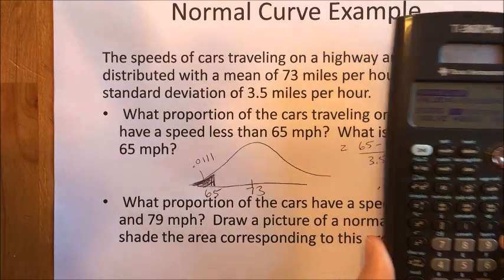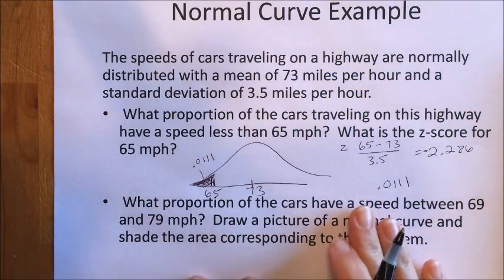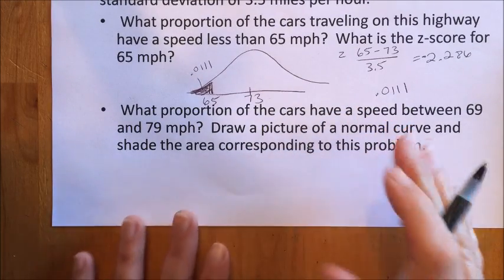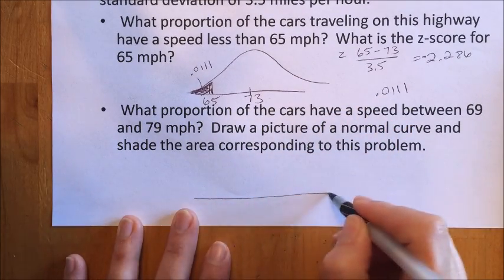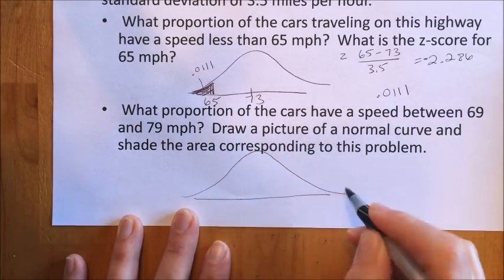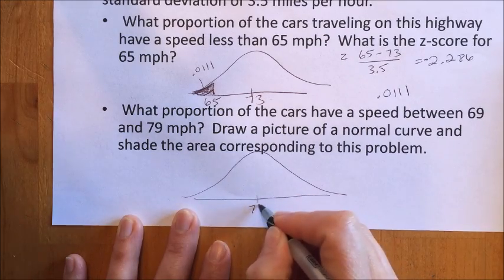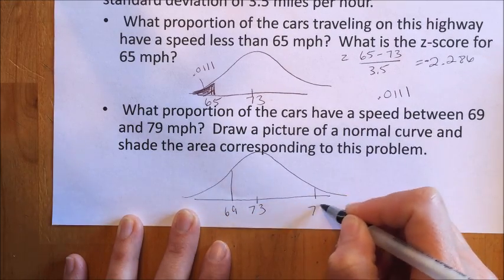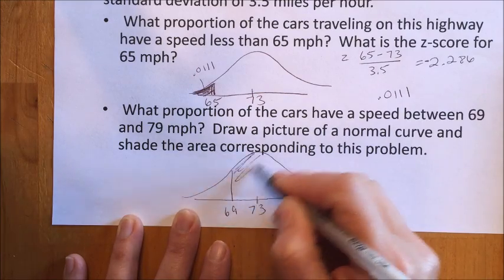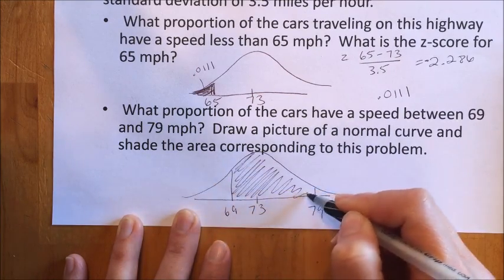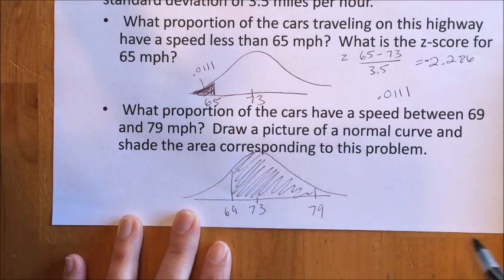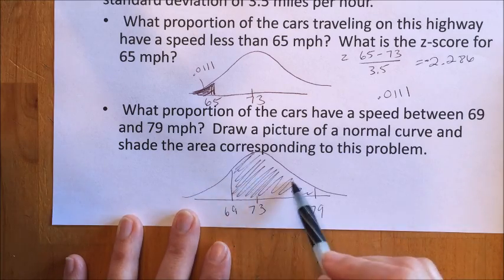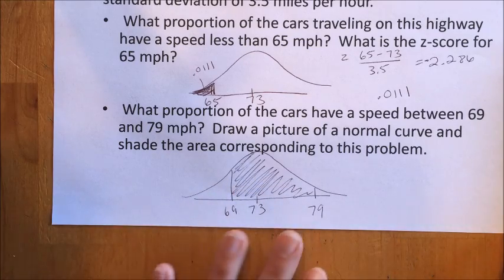Then for the next problem, we're asked to find an interval instead of just a left tail area. We're asked to find an interval between 69 and 79. So here's our 73. 69's maybe about there. 79's maybe about there. So the problem's asking us to find the area of this shaded region. The whole area under the curve is 1 or 100%. We want to know what fraction fall in this interval.